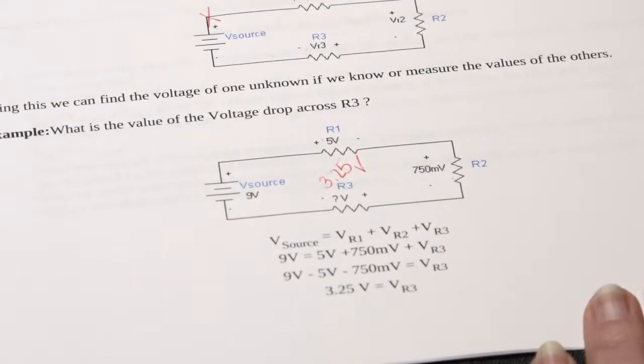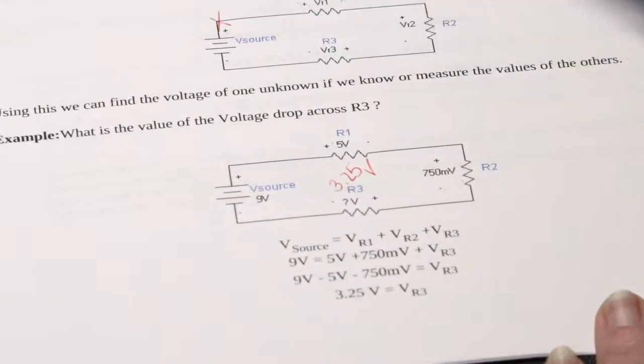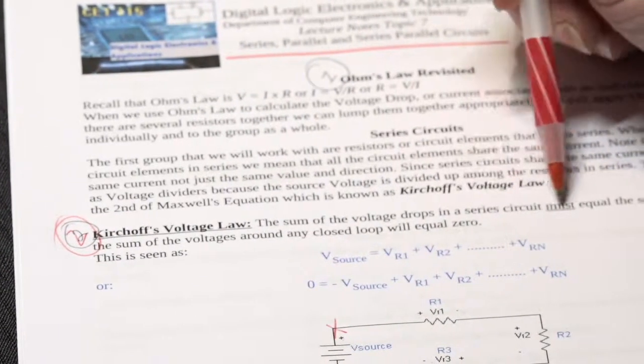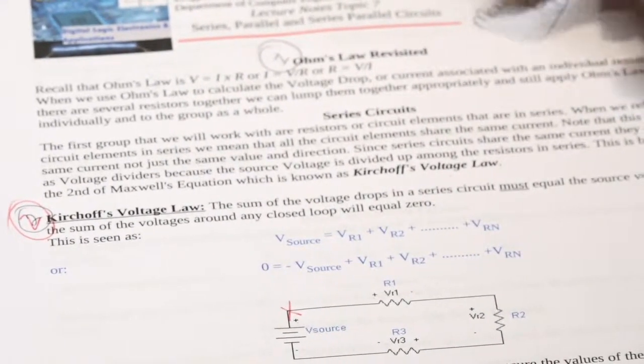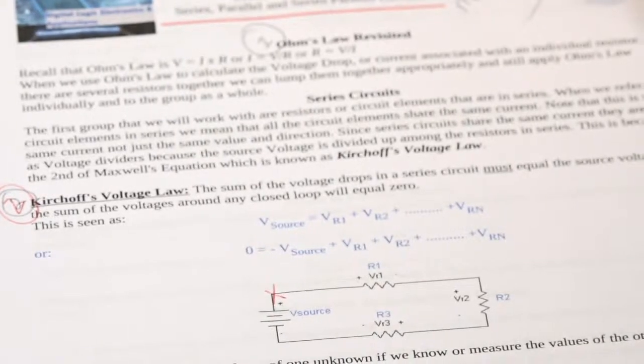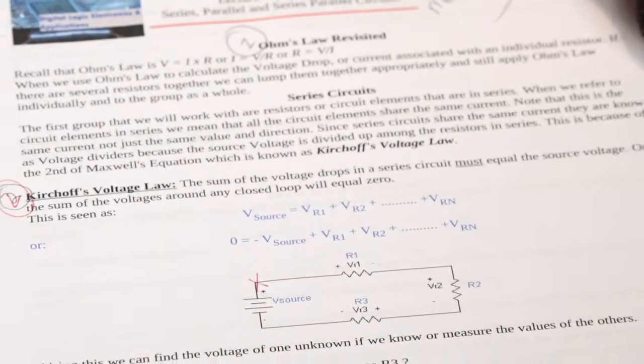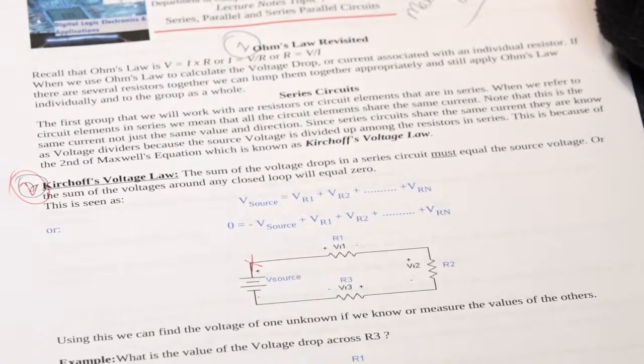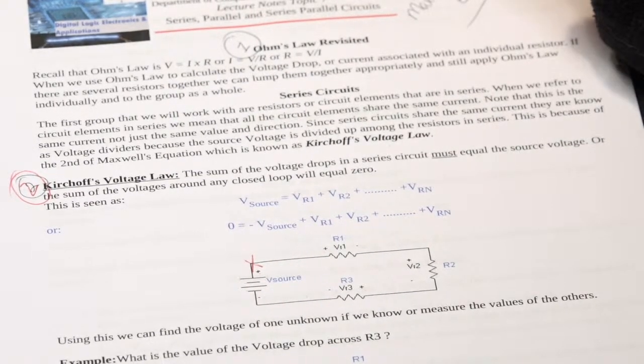So Kirchhoff's voltage law, number 2, the sum of the voltage drops in a series circuit. Now, this is the biggest trouble that most people have in determining what is a series circuit. How do we know things are in series?